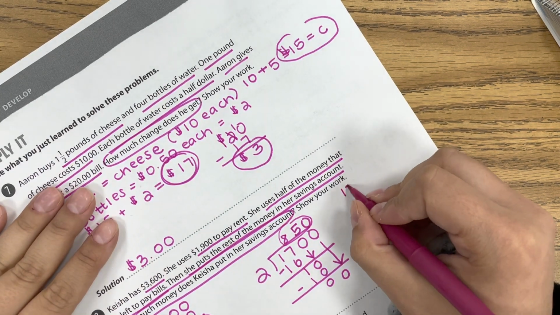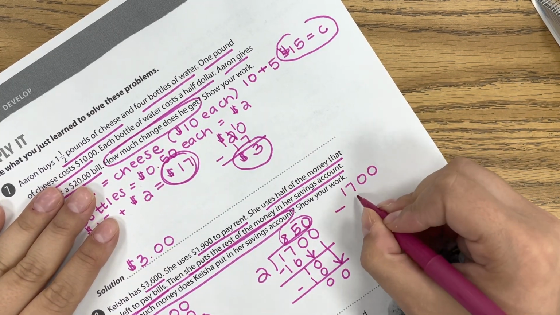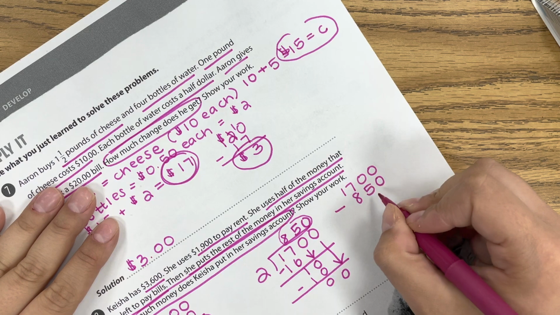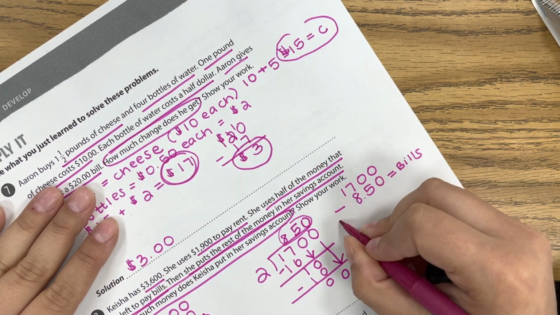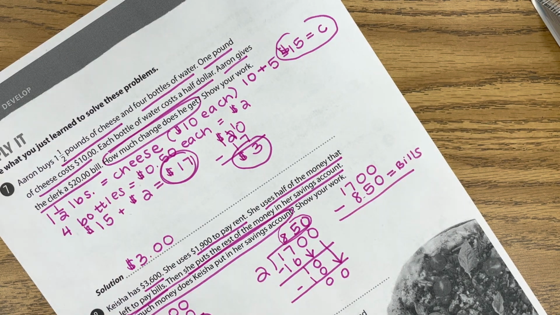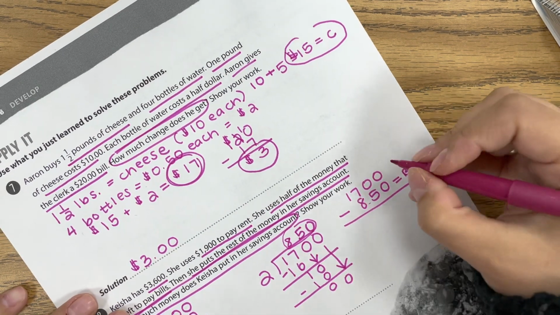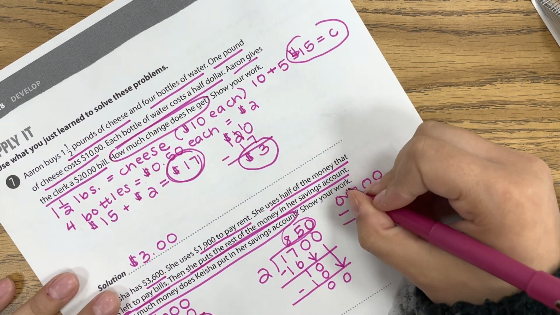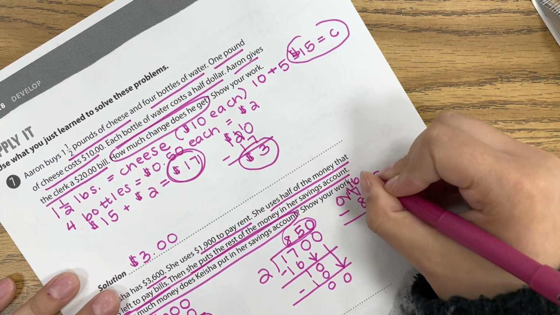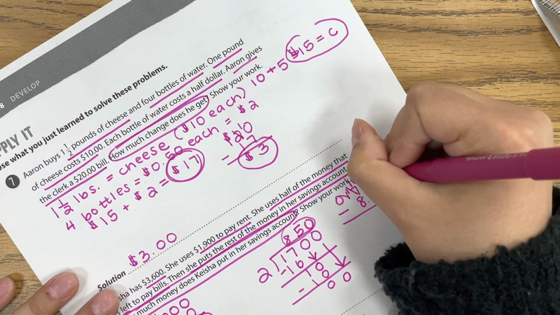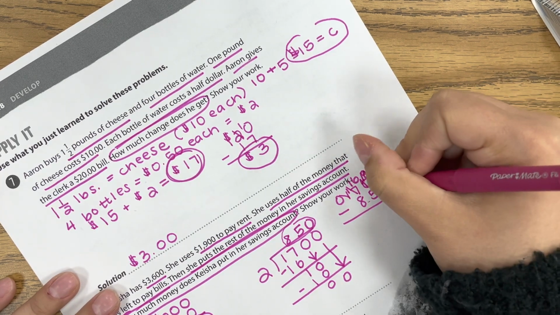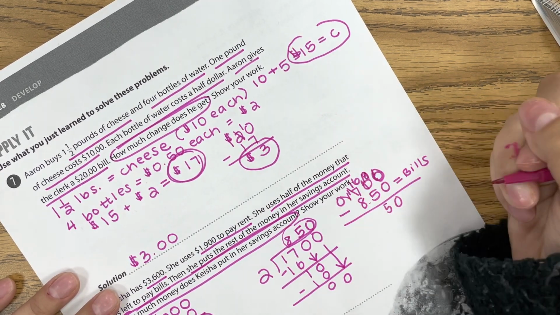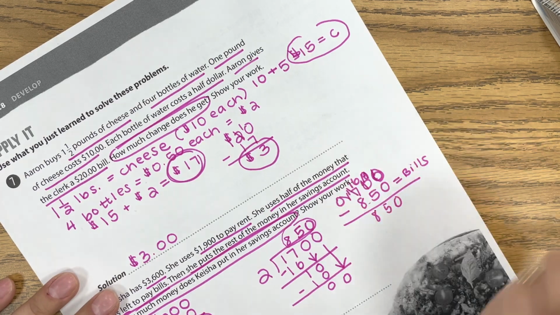So we did 1,700 minus 850, right? So this is her bills. So if we do the regrouping there, we're going to have to borrow from some friends. Oops, I did not need to do that. I apologize. So we have 0 take away 0, which is 0. 10 take away 5 is 5. 16 take away 8 is 8.